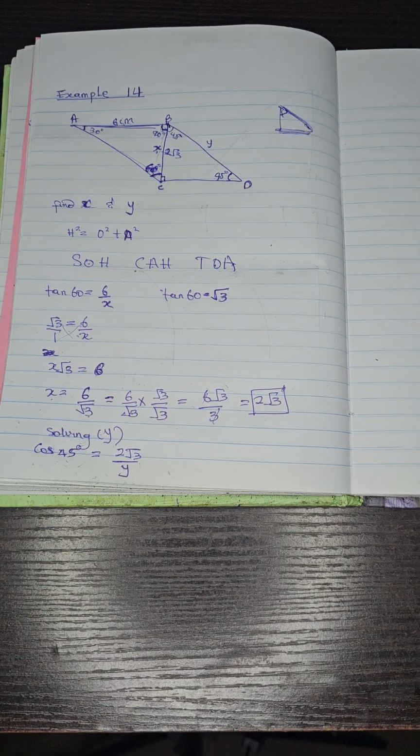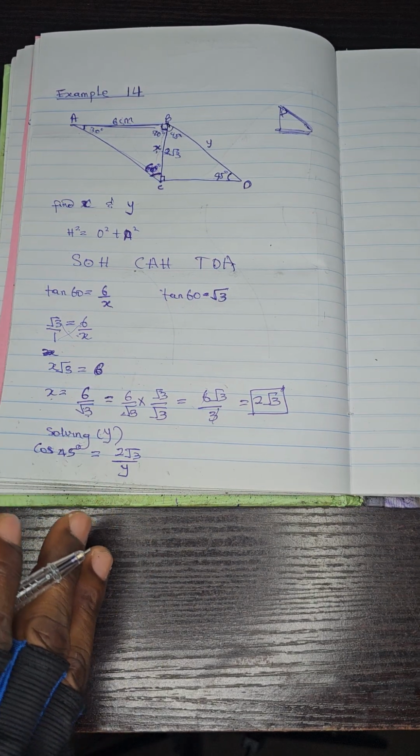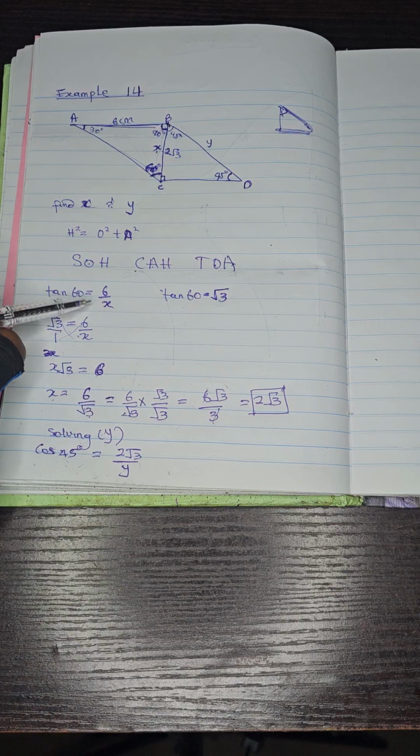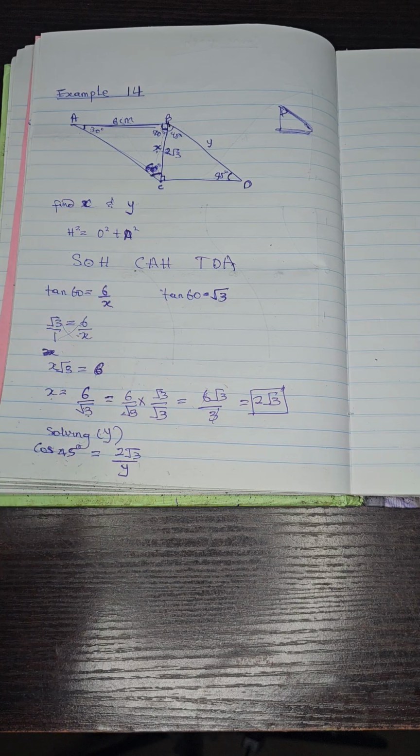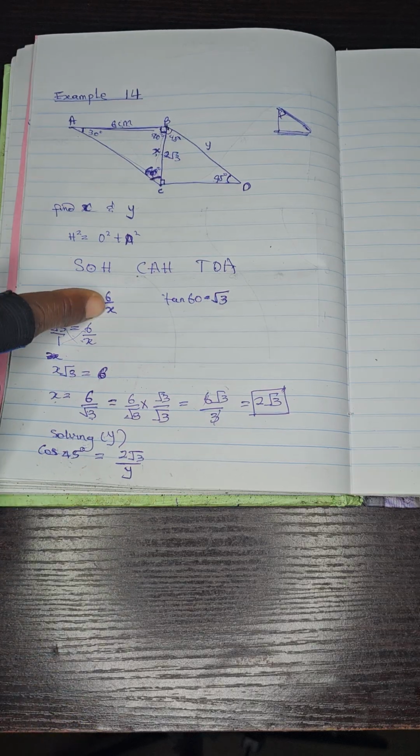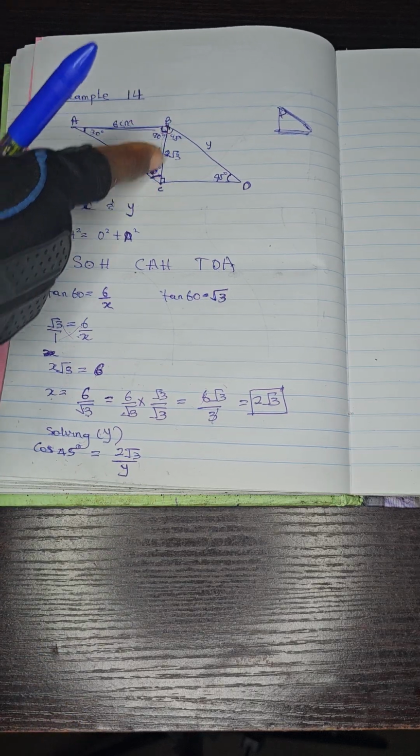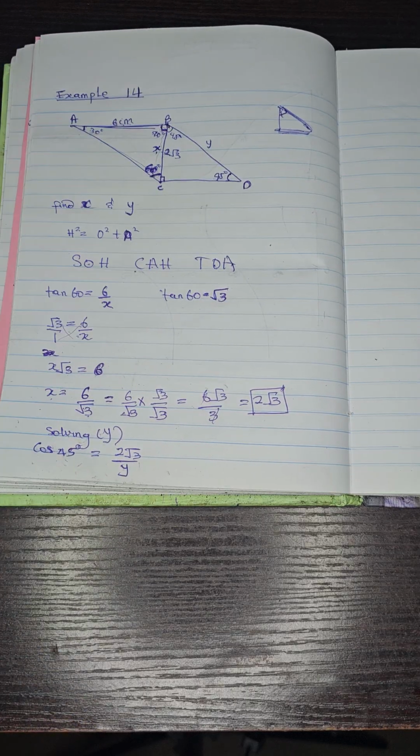So what you are supposed to do is just make sure that you get something like this, that only the unknown will be the number you are looking for. If you make it to be two unknowns, it will become more complex. That's why I had to solve for x first to get this part, so I can use this part to solve for y. So let's go to the next.